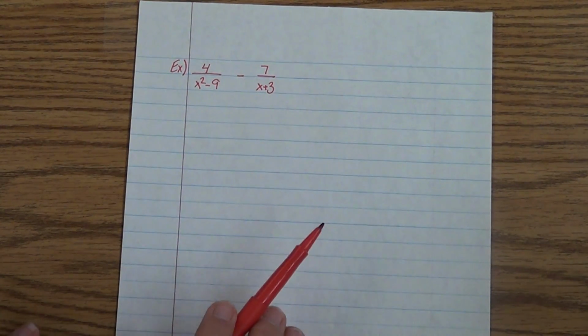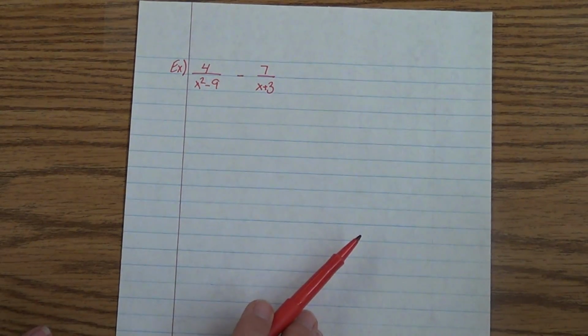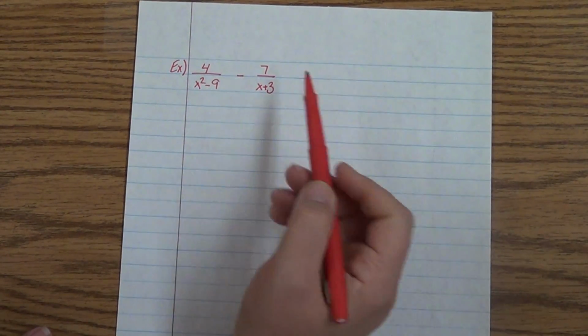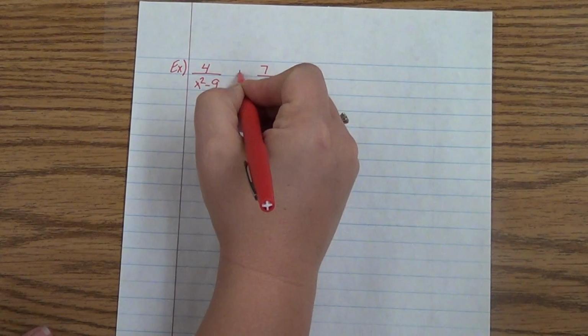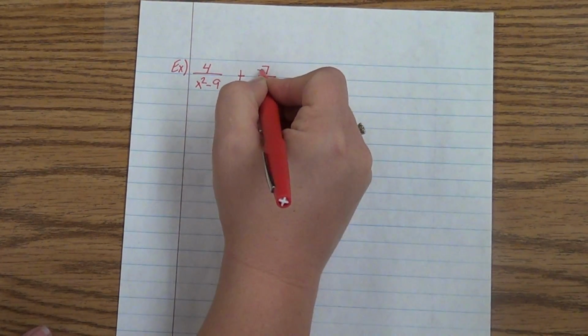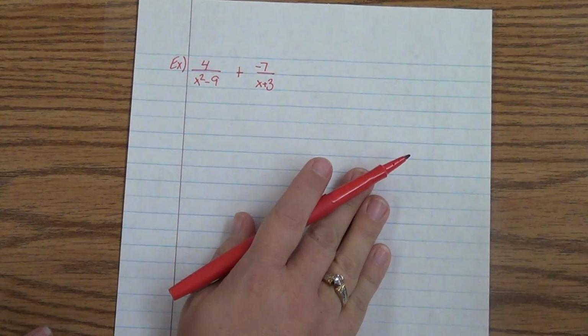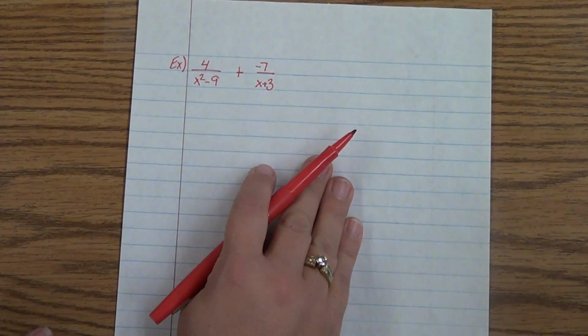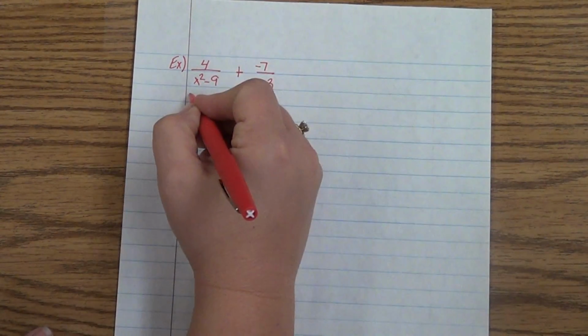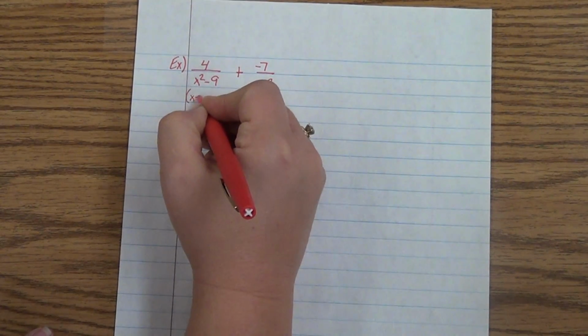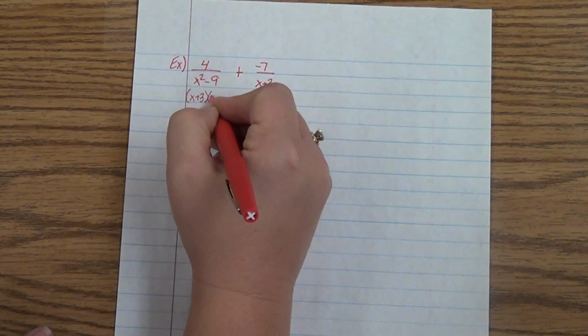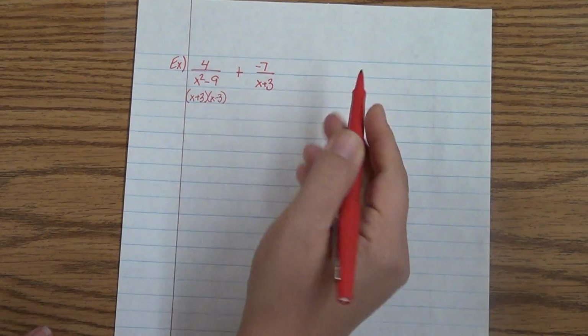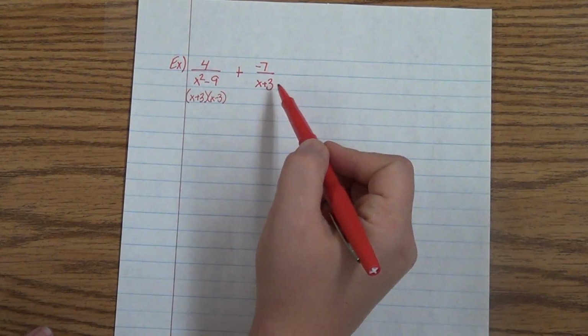Okay, so here's example number 1. So again, first thing we should do, change the minus to a plus, multiply the numerator of the second fraction by -1, making that -7. Then we're back to the exact same steps we used with addition. Factor our denominators, so this would be x plus 3, x minus 3. This one doesn't factor, so that's x plus 3.